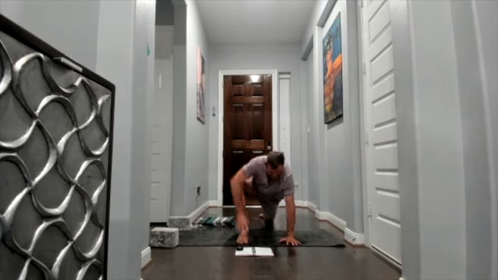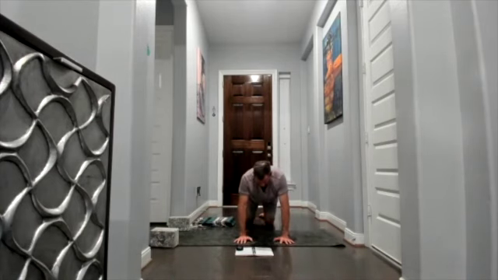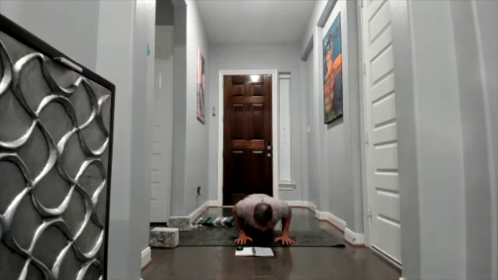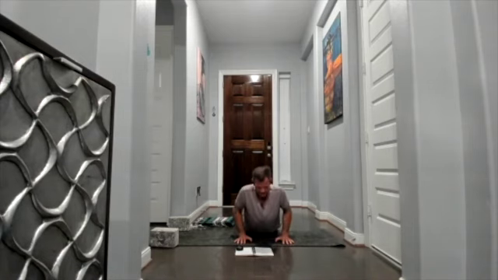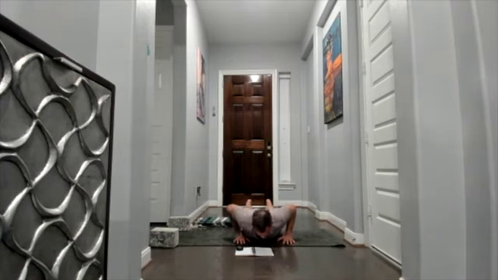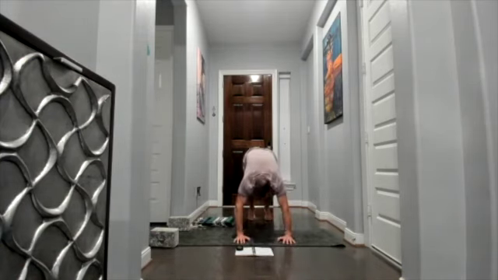Exhale, release your hands down to the earth. Step your right leg back to meet your left. High plank. Inhale in your high plank. Exhale, lower down to your belly. Inhale, open your heart. Exhale, downward facing dog. Inhale.